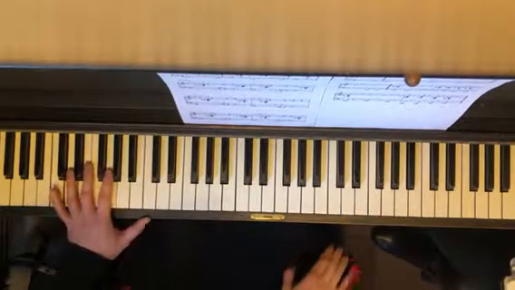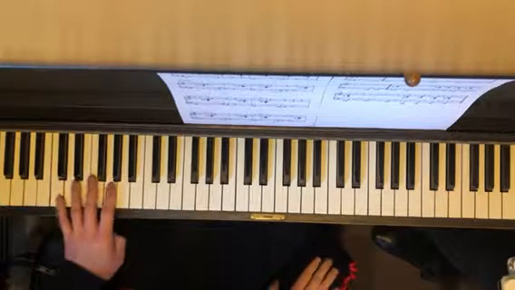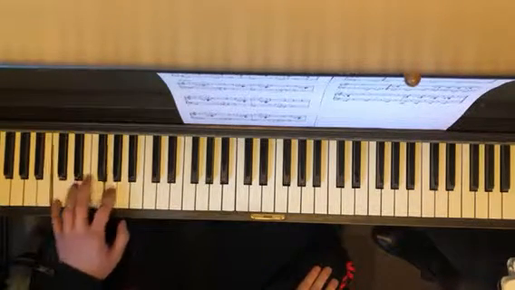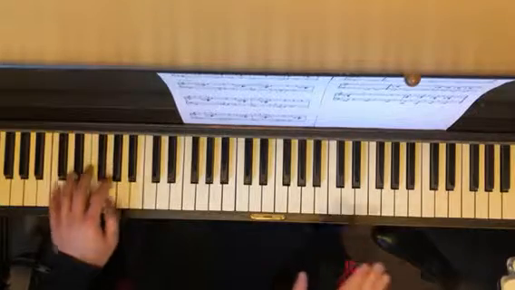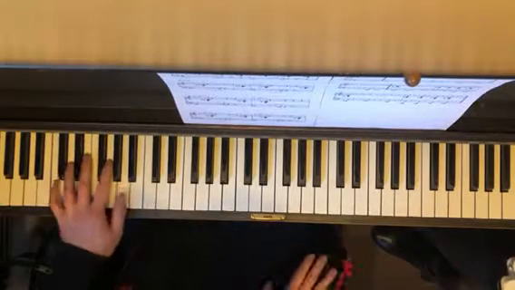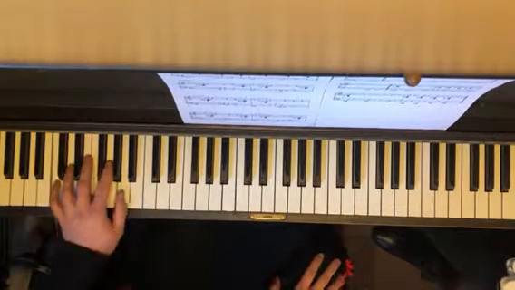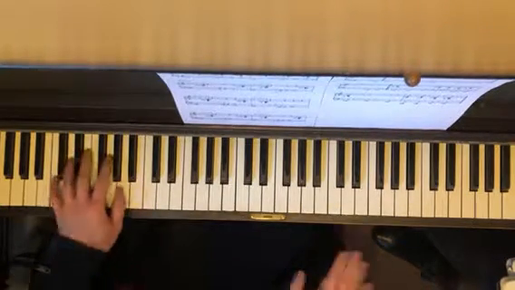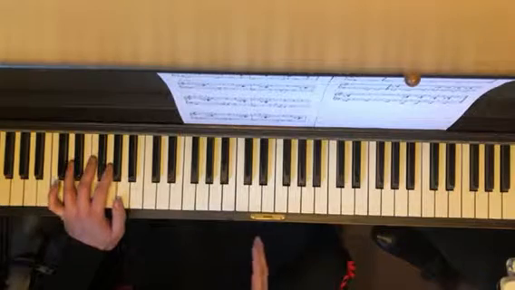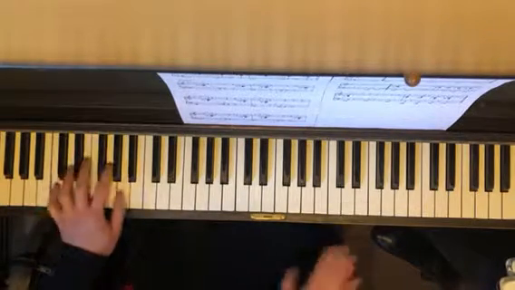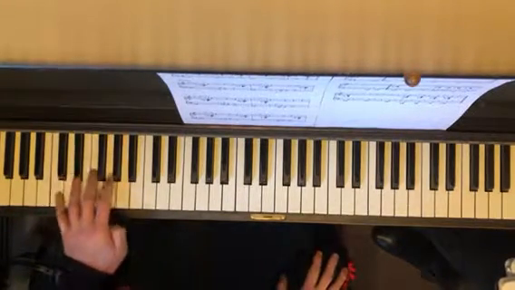Okay, so that comes from the shuffle. 1, 2, 3, 1, 2, 3, 1, 2, 3, 1, 2, 3. So I'm still tapping a quarter note, and I'm playing on beat 1 and beat 3. 1, 2, 3, 1, 2, 3.